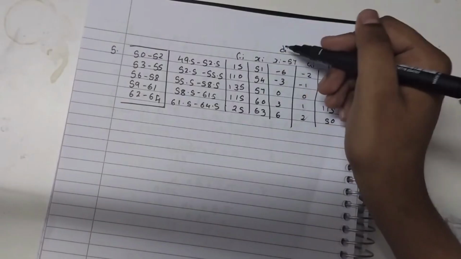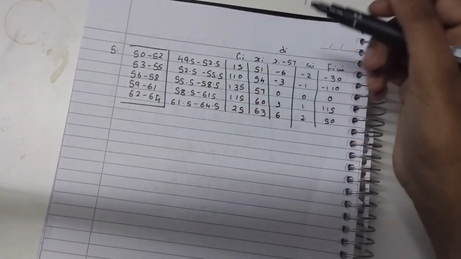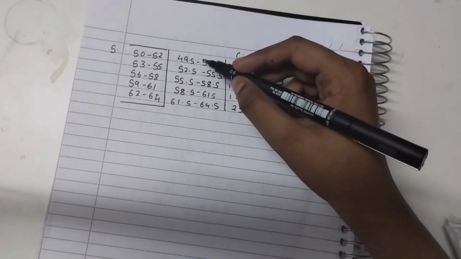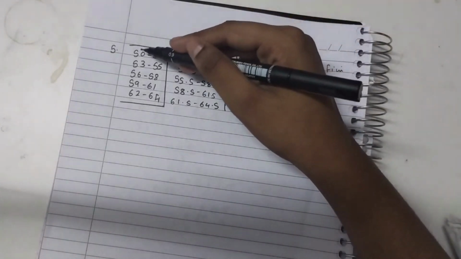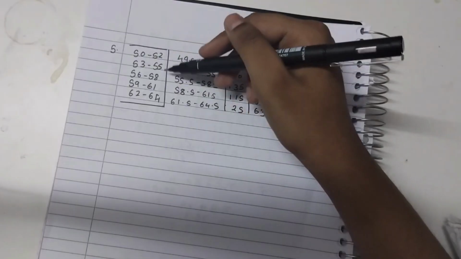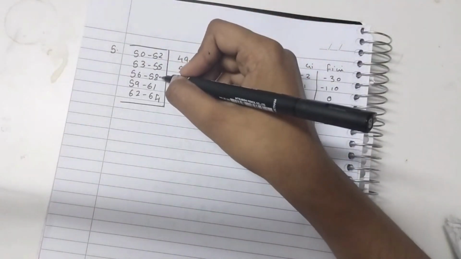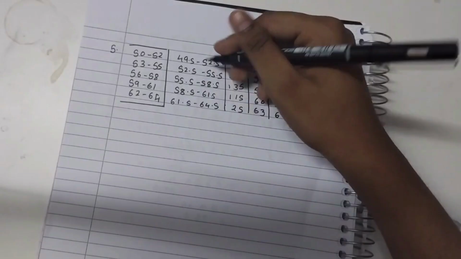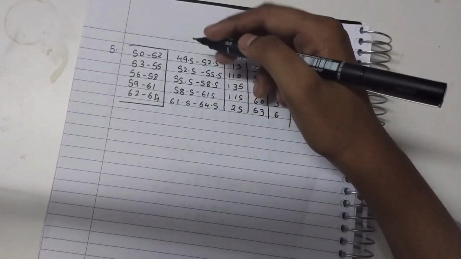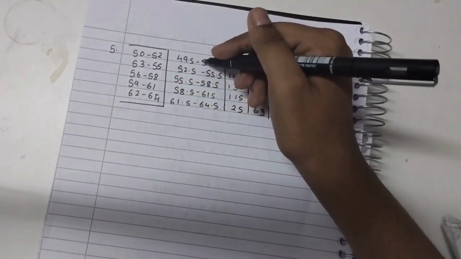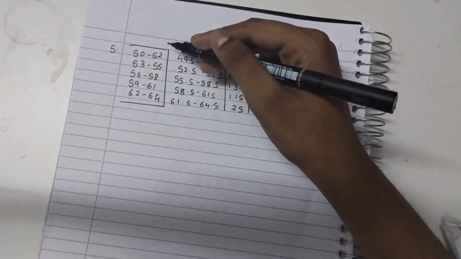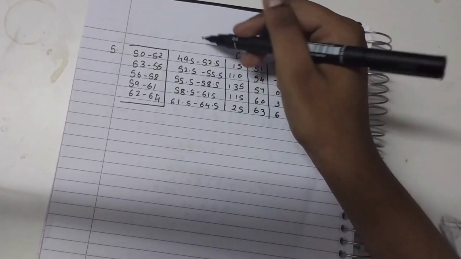So we know that Xi is given by the sum of the upper limit and lower limit divided by 2. Okay, so here they've given that the class intervals are irregular, meaning it's 50 to 52 and 53 to 55. So we need to subtract 0.5 from the lower limit and add 0.5 to the upper limit. So this was the original class interval that they've given, and we need to modify it so that it is regular. So we subtract 0.5 from the lower limit, so 49.5, and add 0.5 to the upper limit, so 52.5, and so on for the other terms.